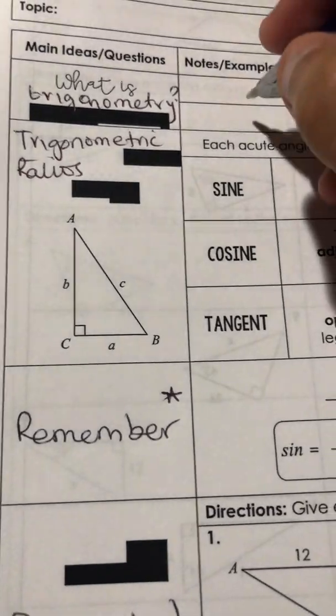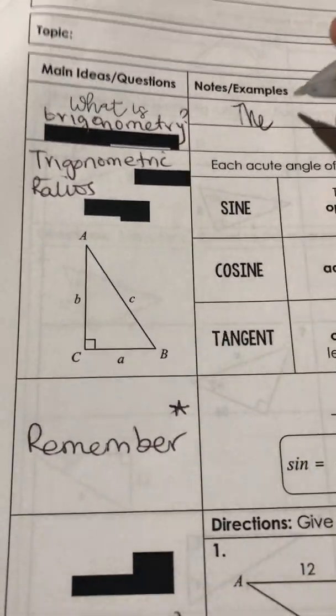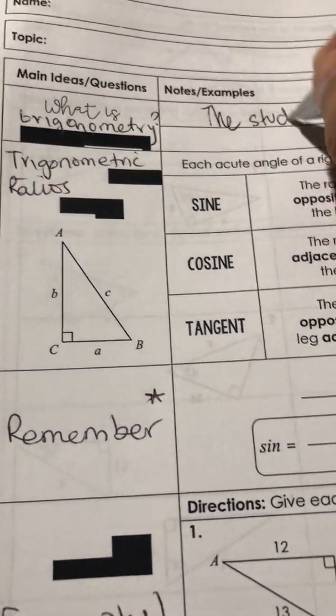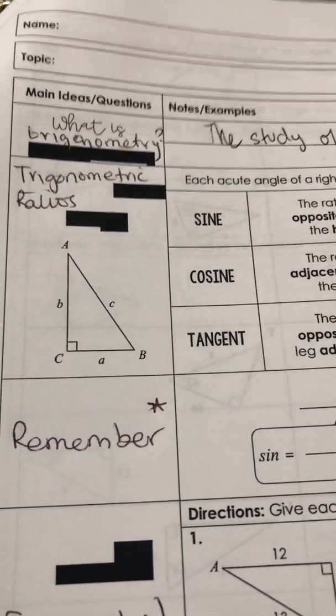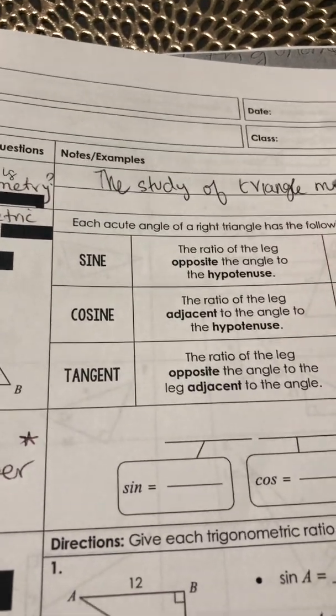Our today's topic is what is trigonometry and trigonometric ratios. So actually trigonometry is the study of triangle measurement.